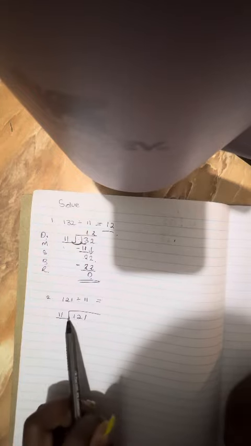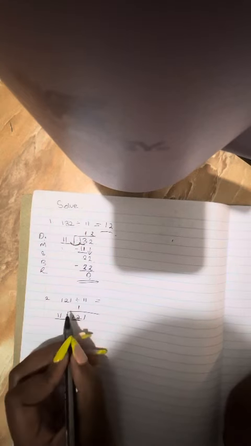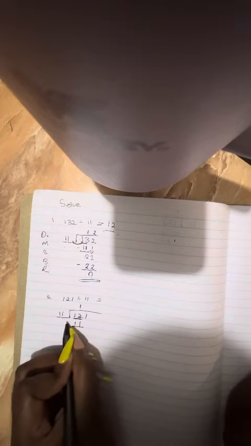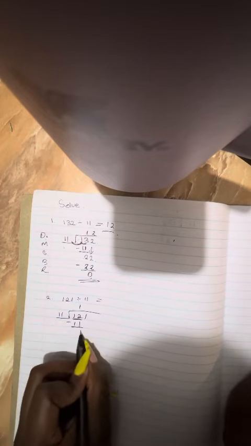Then I'll say, can 11 get into 1? No. But can 11 get into 12? Because now I'm using this number, ne? It's a combination of those two. Yes, 11 can get into 12. How many times? Once. Right? 1 times 11 gives us 11. Then 12 minus 11, it gives us a 1.